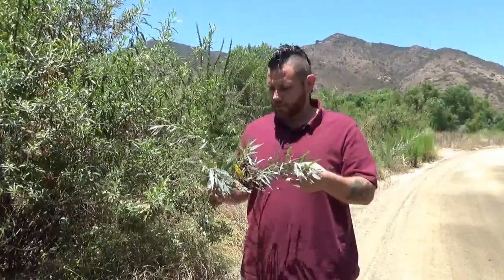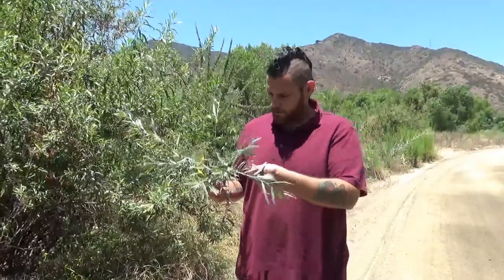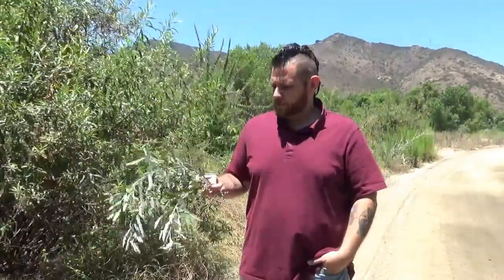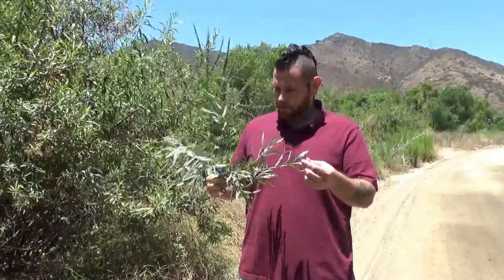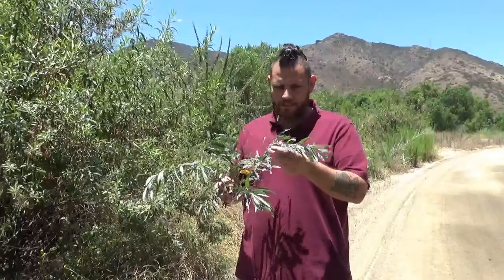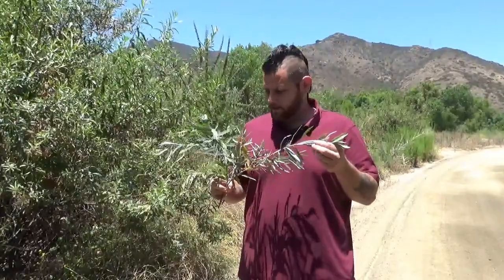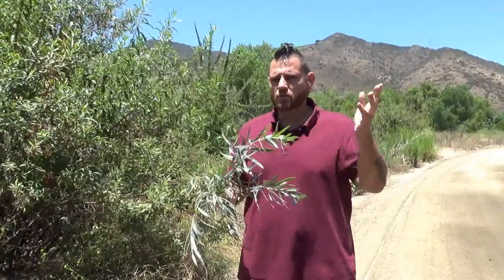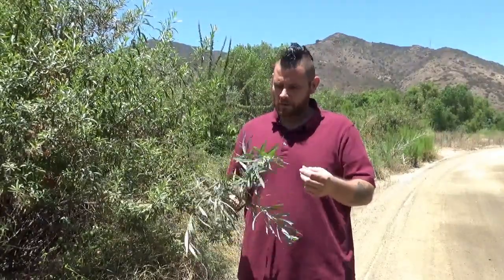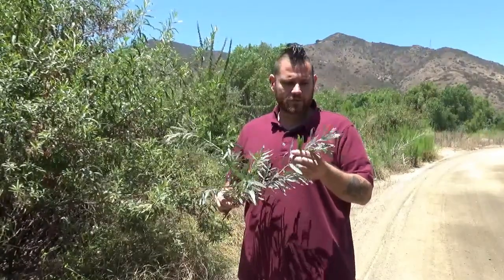One of our most common riparian trees, I guess you could say, it's usually not quite a tree out here, are the willows. Salix is the genus, or the group, that they're in, scientifically. The willows are interesting in that they are probably one of the most common plants worldwide, at least in the northern hemisphere, in wetlands, riparian areas, wet areas, and they have a ton of uses.